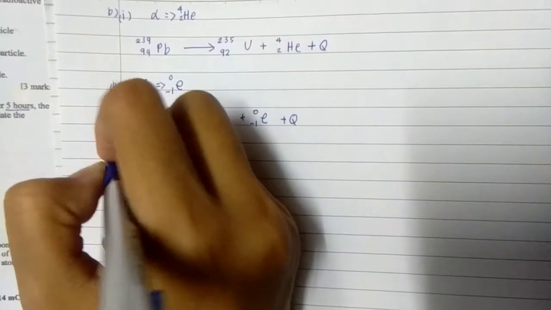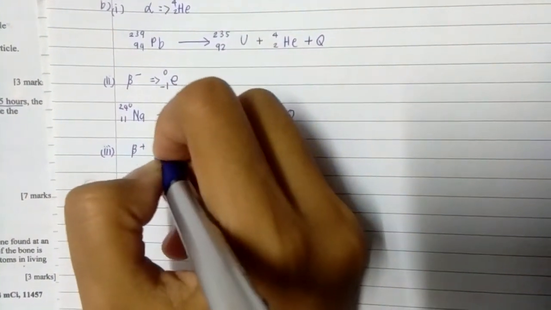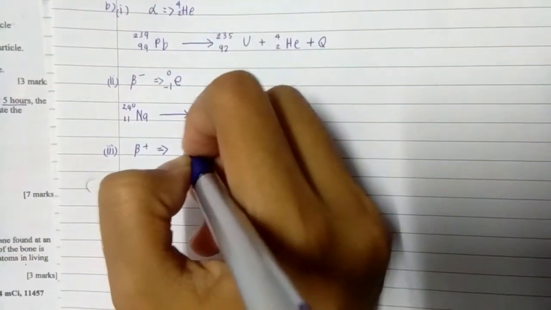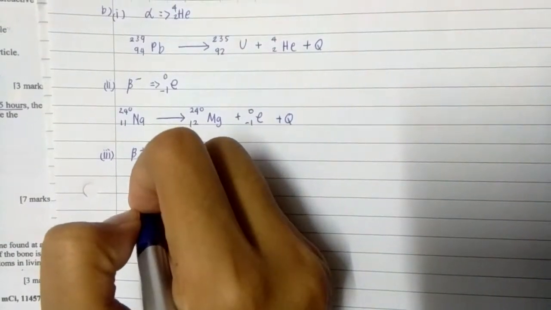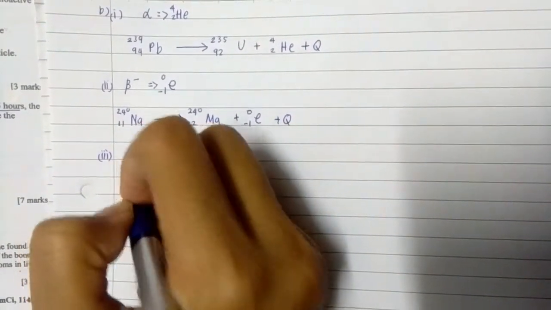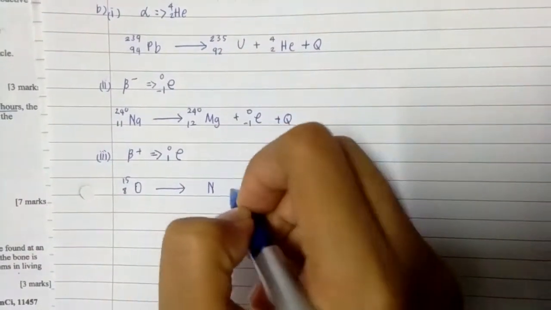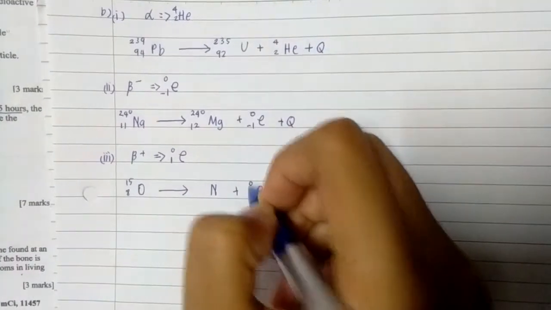For B3, beta plus decay. Beta plus particle is identical to e with charge positive 1, based on the question. O decays into nitrogen plus a beta plus particle.